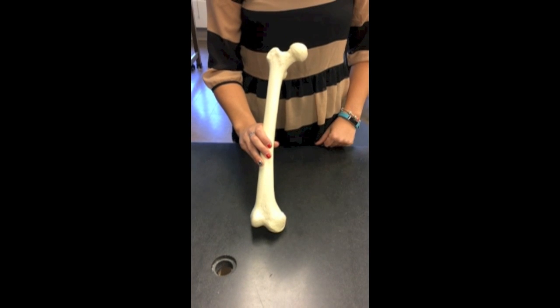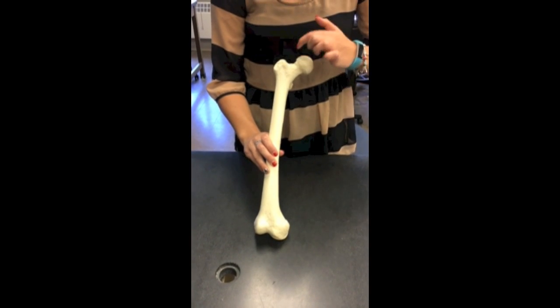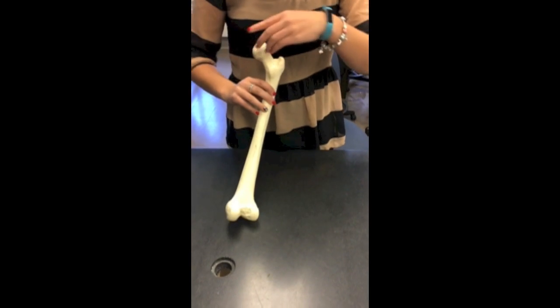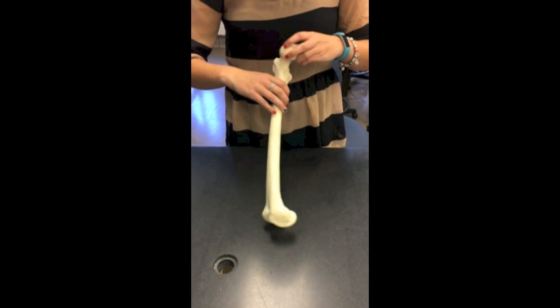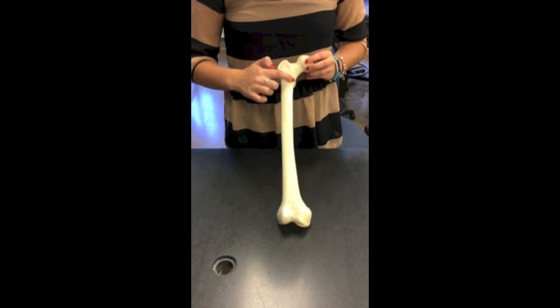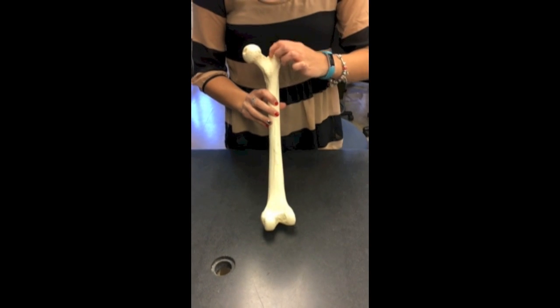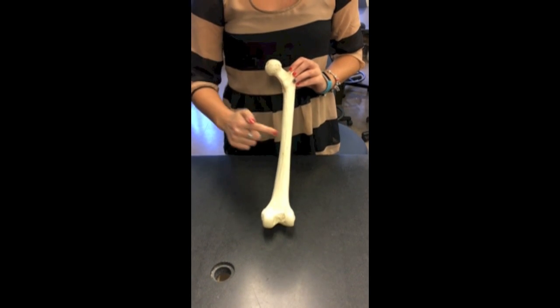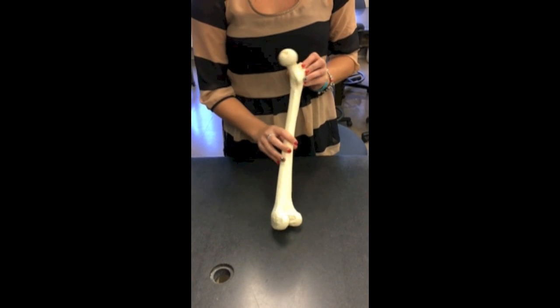This is a right femur. This is the head. This is the neck. This is the greater trochanter. This is the lesser trochanter. This is the intertrochanteric line. This is the intertrochanteric crest. This is the gluteal tuberosity, the linea aspera.